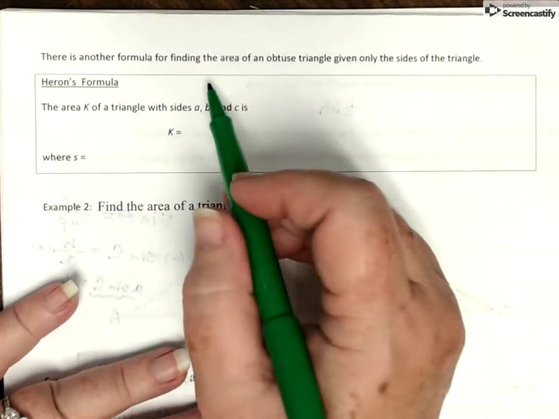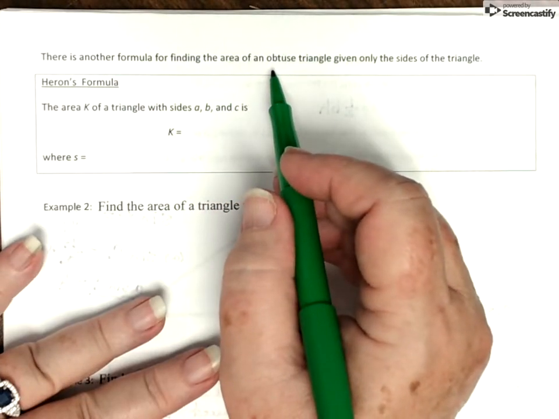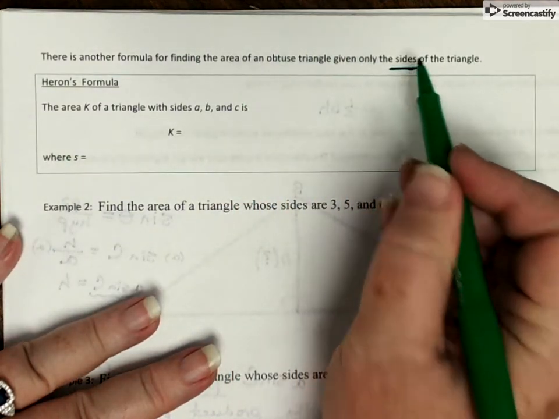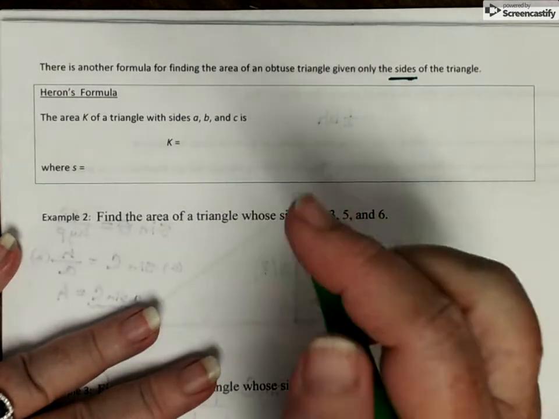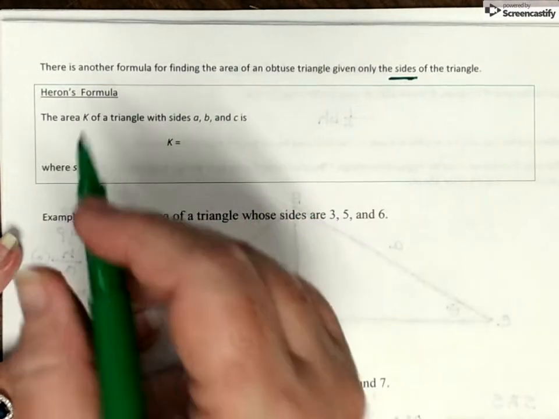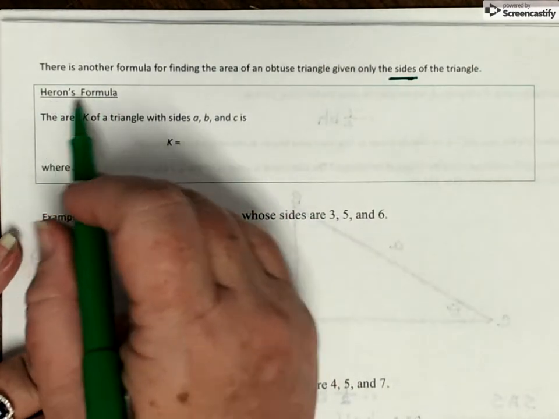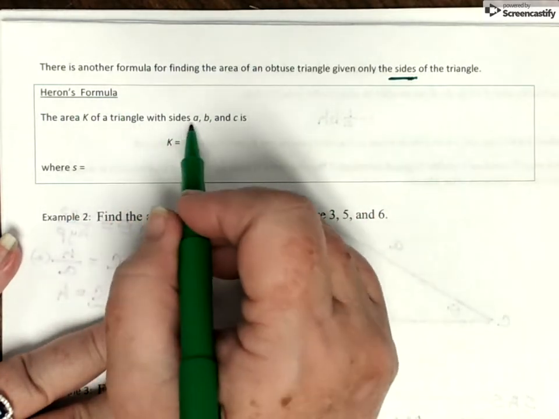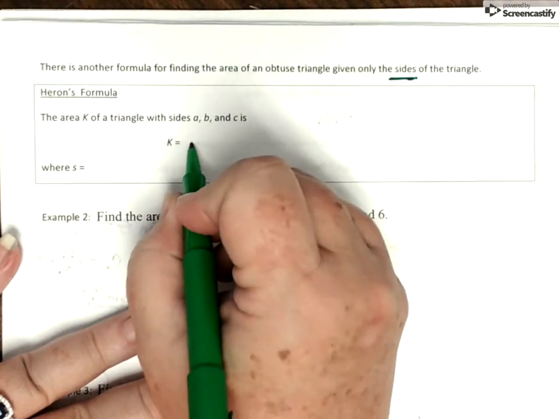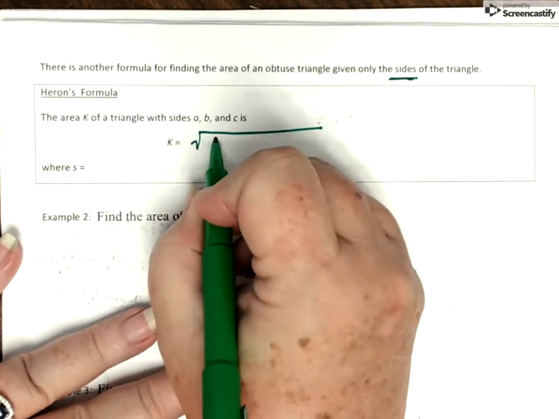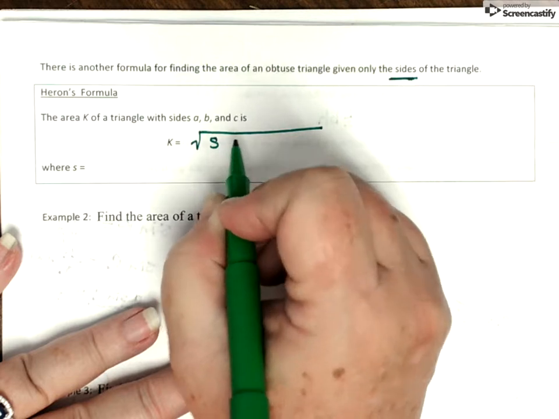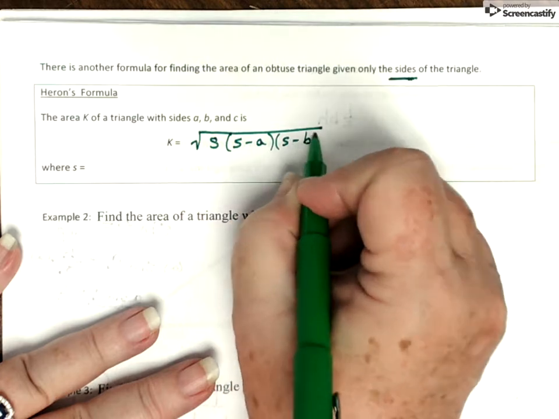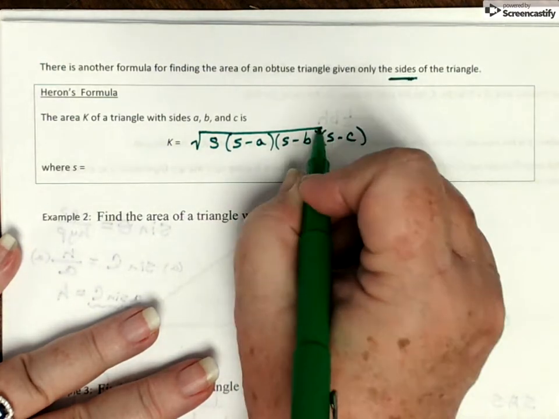Okay, now sometimes we're given a triangle and all we know is the sides of the triangle. Someone came up with a formula, called Heron's formula, and that formula is the area of a triangle with sides A, B, and C is equal to the square root of S, that's the letter S, times S minus A times S minus B times S minus C.